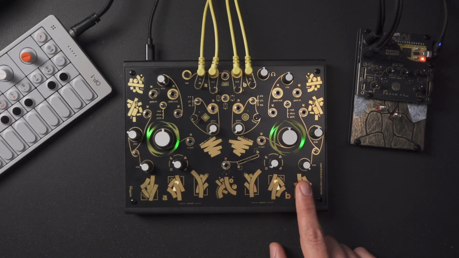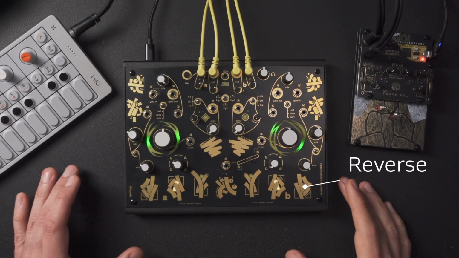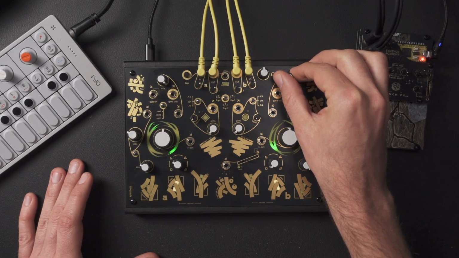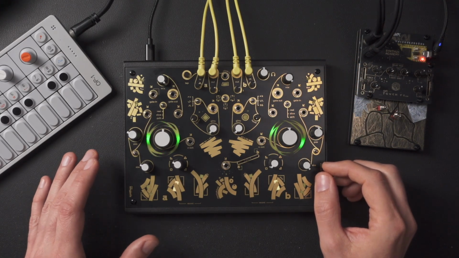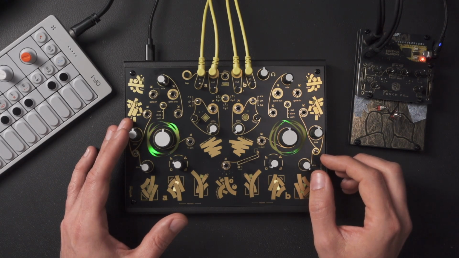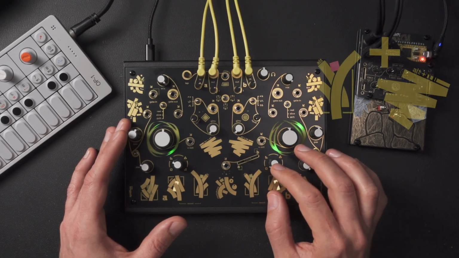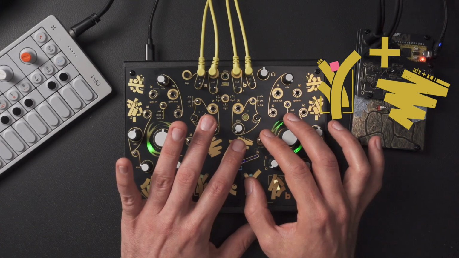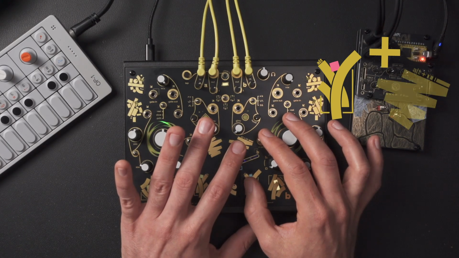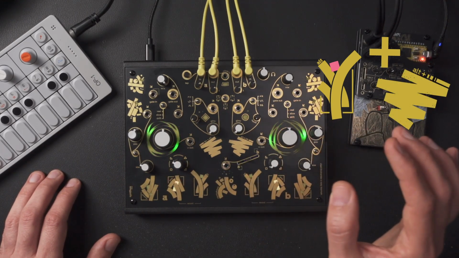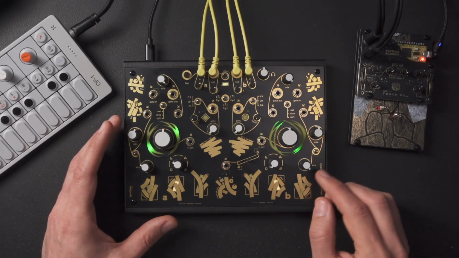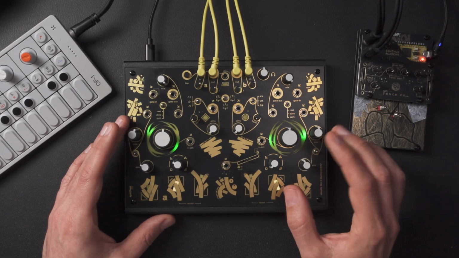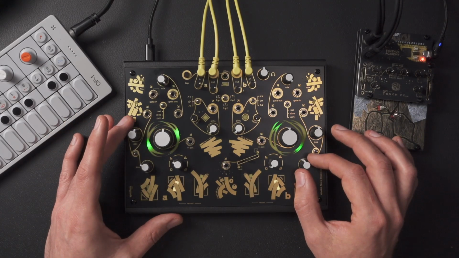And I'm going to reverse this. There's still some glitches that we need to fix.